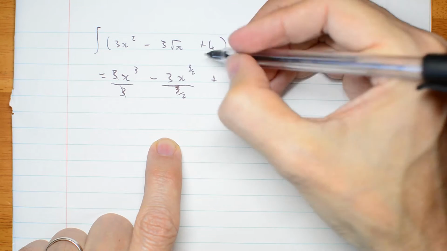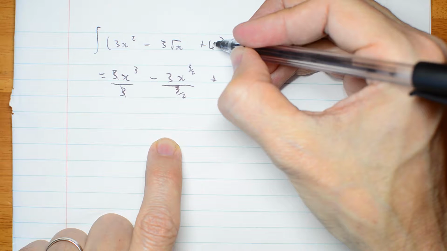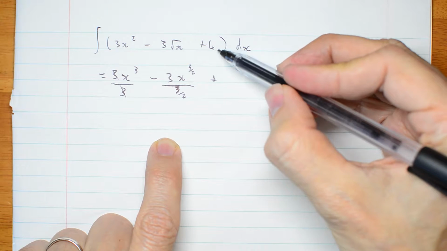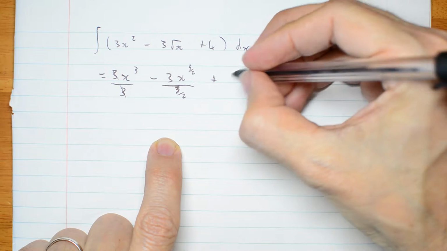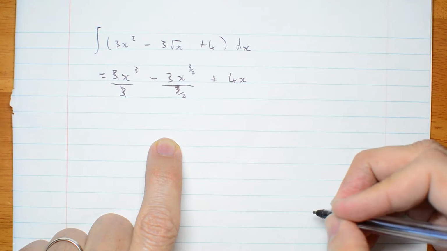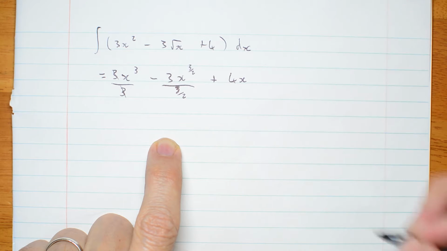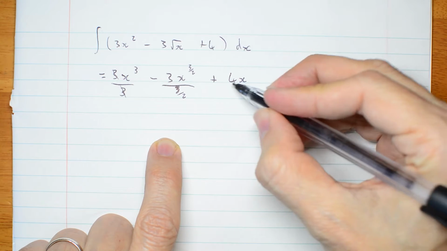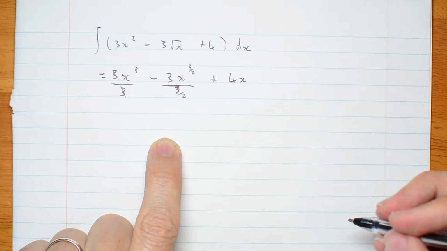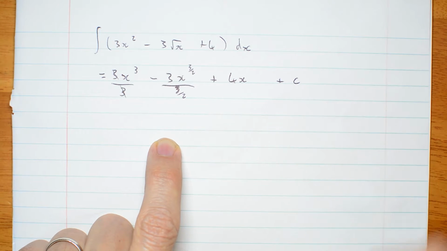Plus, what's the integral of 4? Well, its current power is x to the 0. So if I increase the power, I'm going to have x to the power of 1. And I'm going to be dividing by 1. So the integral of a constant is 4x. And I must remember to add my constant.